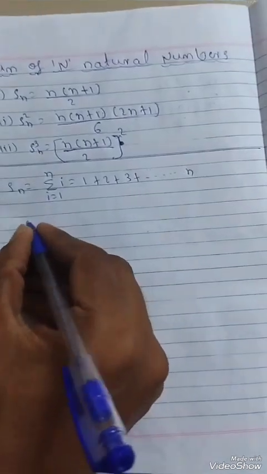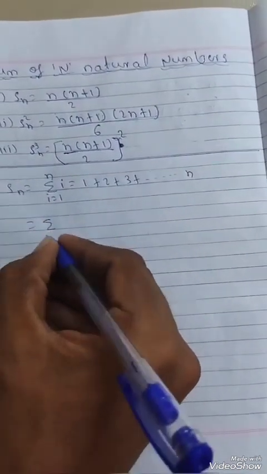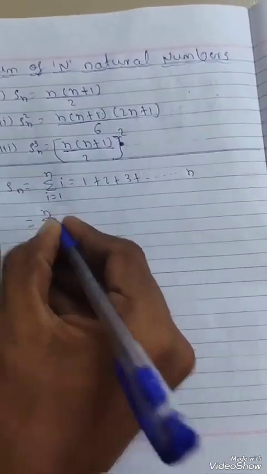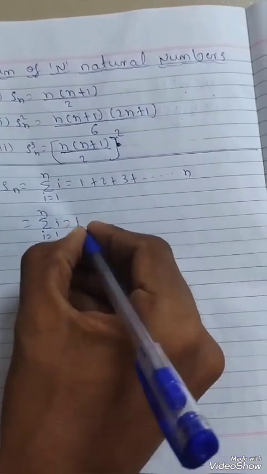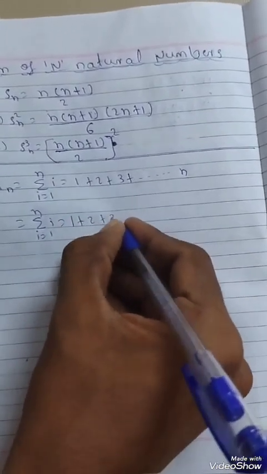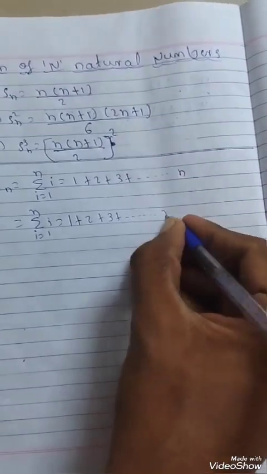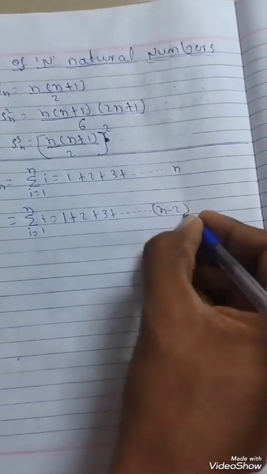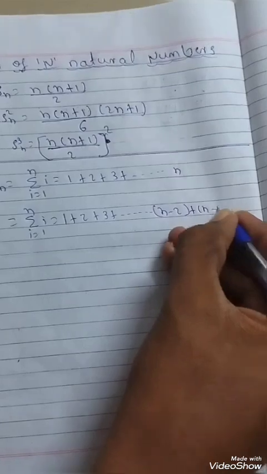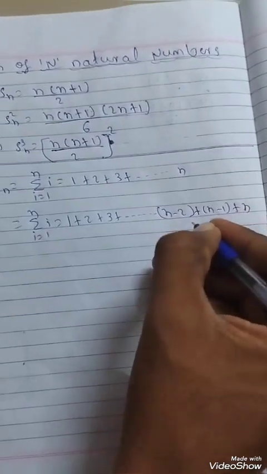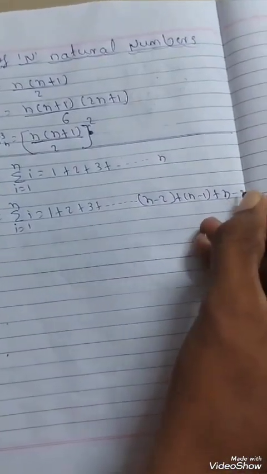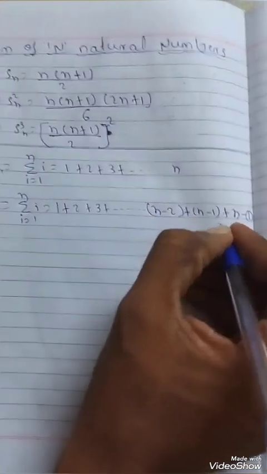Okay, now I'm going to write this as 1 plus 2 plus 3 plus, I'm just going to split here, n minus 2 plus n minus 1 plus n. Okay, now let's consider this as equation 1.